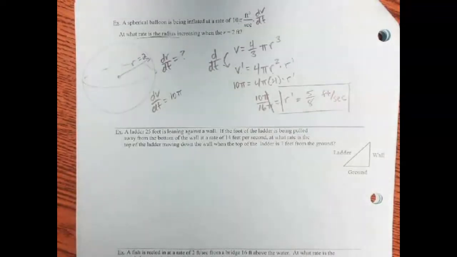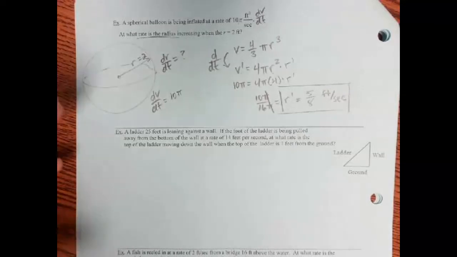It's pretty simple. Start with the volume, take the derivative, plug in what you know, solve for the one thing that you don't know. Let's do the next one.